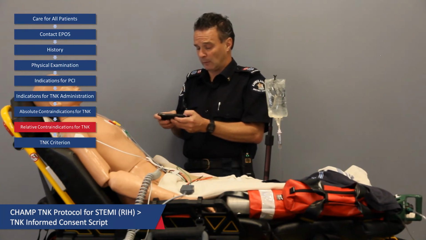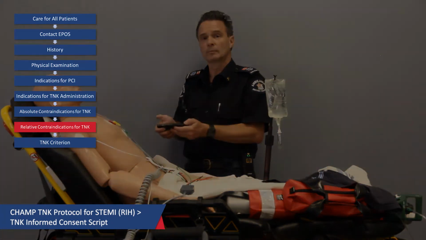The risks associated with the use of these medications include, but are not limited to, bleeding, strokes, and heart rhythm problems. The risk of bleeding in the brain is less than 1%. If treatment is given greater than 12 hours after onset of symptoms, treatment may cause more harm than benefit. Do you give consent to receive this treatment?